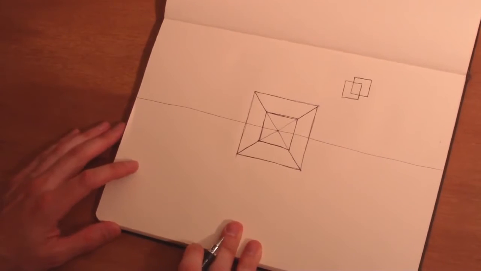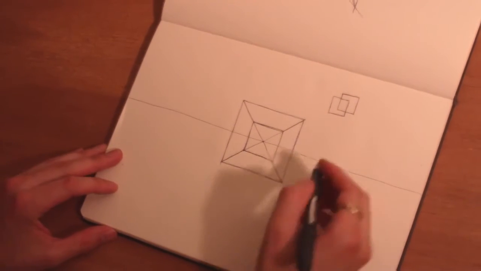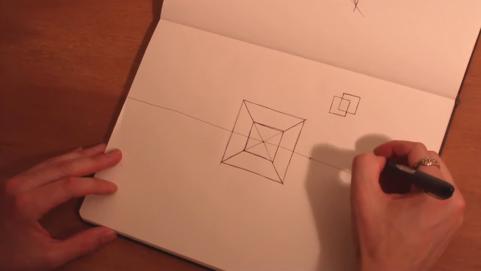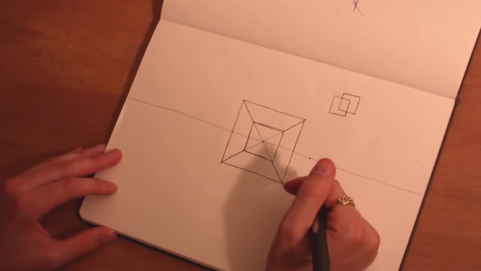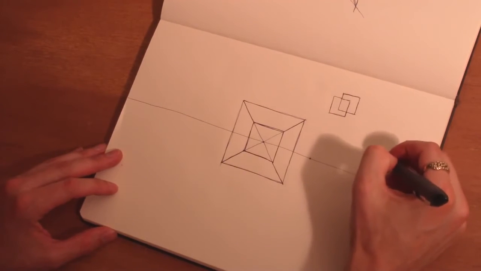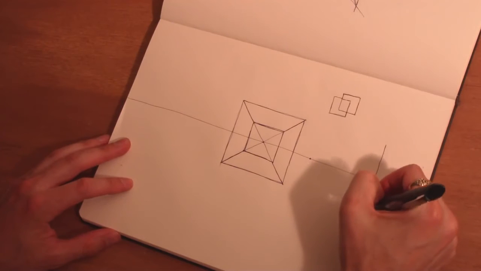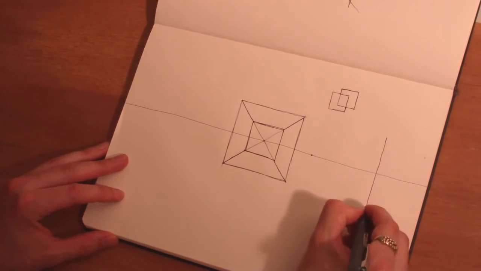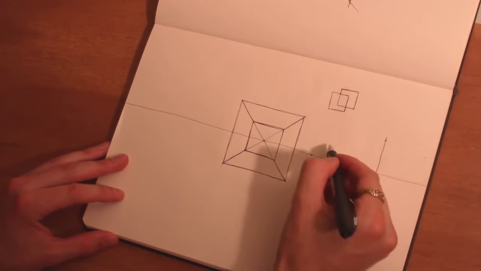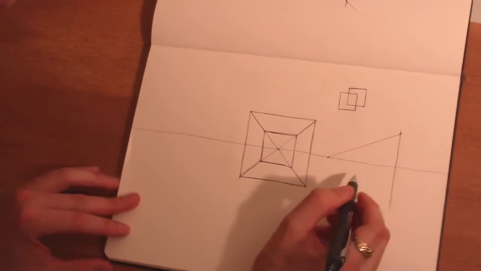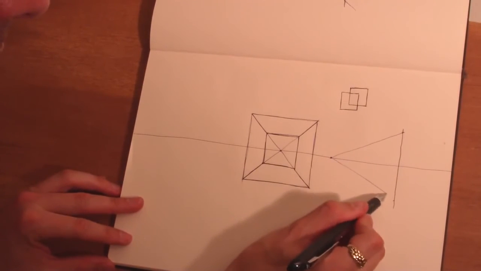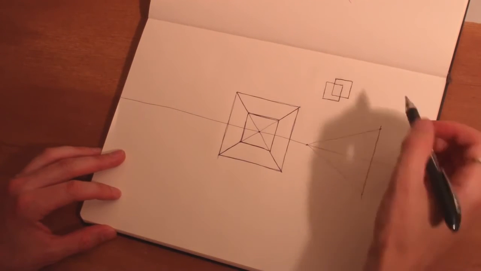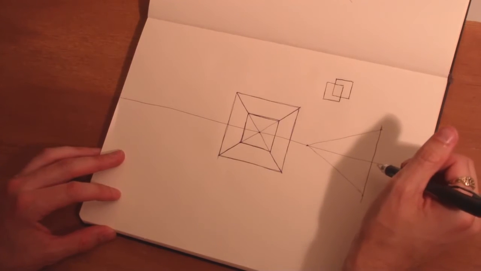Okay, so what I think will be more interesting is if we draw another cube in space, but this time we're going to draw it off to the side of the vanishing point. So we're going to make another vertical. We're going to pick any two points on here, above and below the horizon line, there and there. We're going to draw them back to the vanishing point. Okay, so we're effectively drawing one plane of the cube right now.